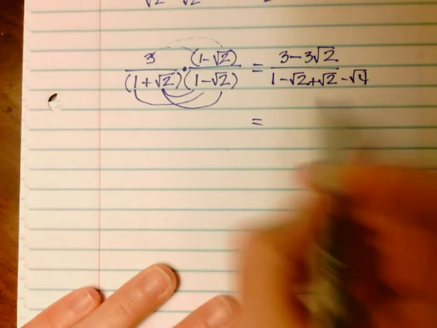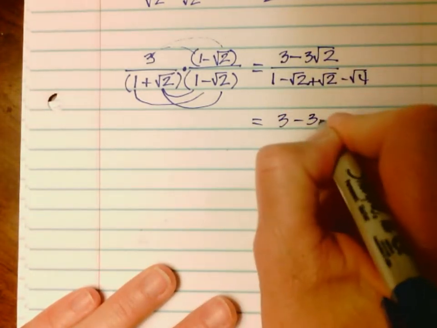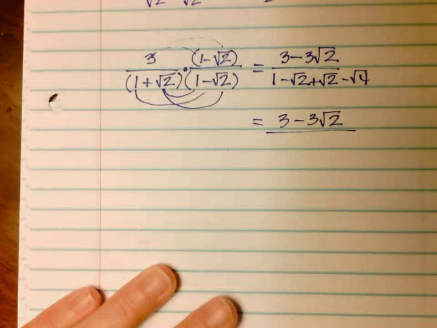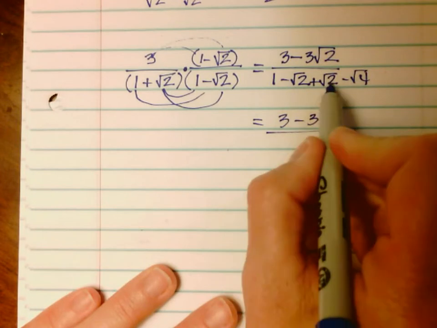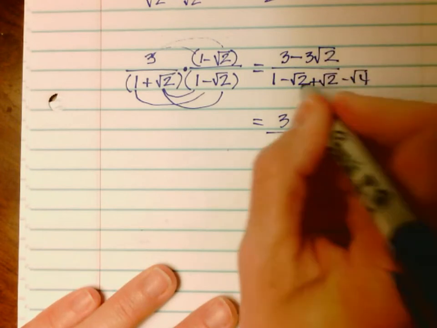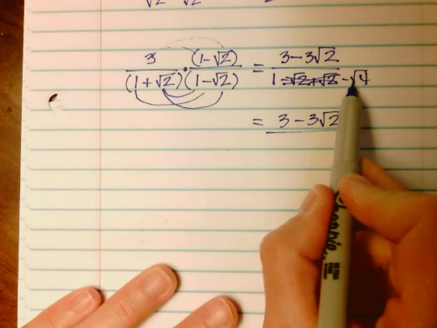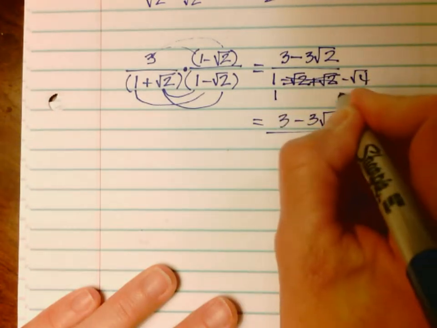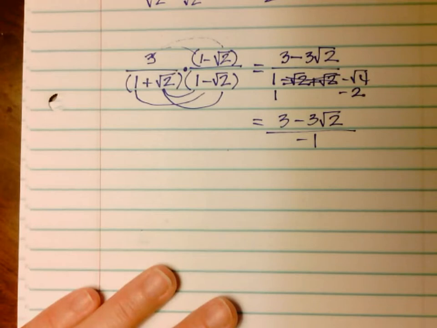So let's simplify this fraction. Well, the numerator cannot be simplified, so I'm going to leave that as is. But if you look at the denominator, negative radical 2 plus radical 2 cancels. And we've got minus radical 4. Well, that's the same as saying minus 2. So the denominator becomes negative 1.